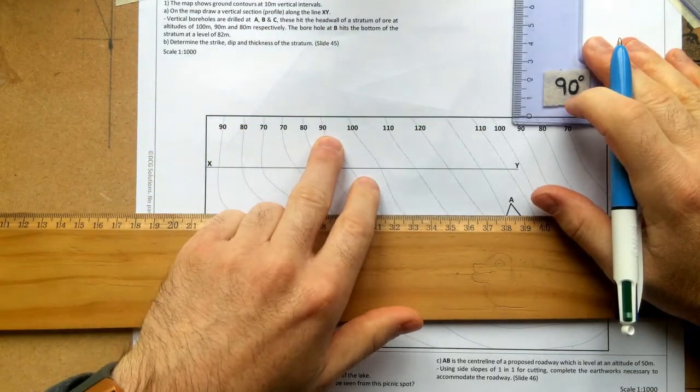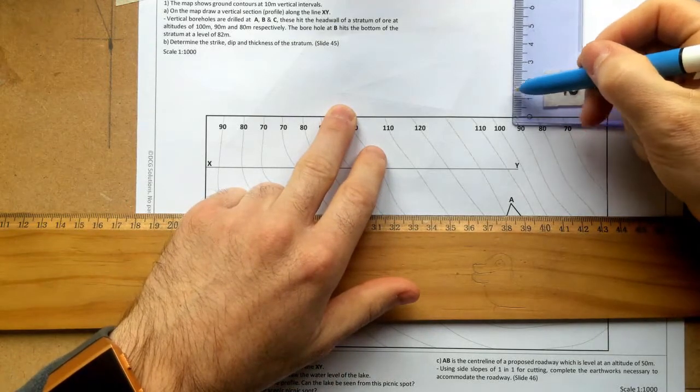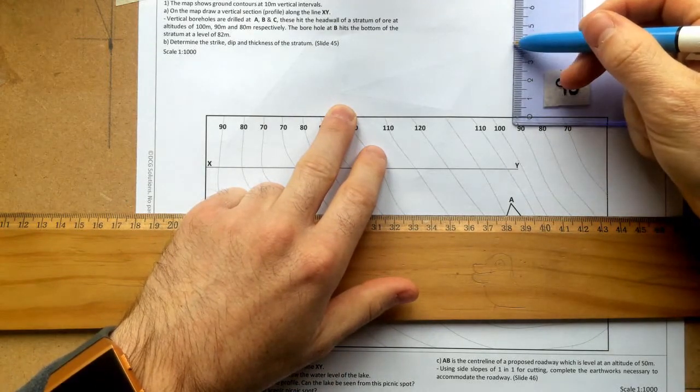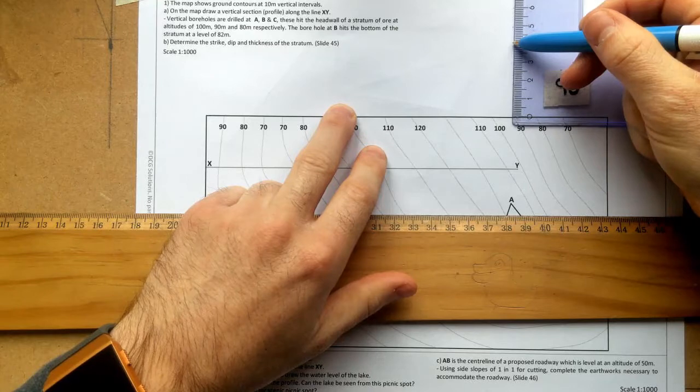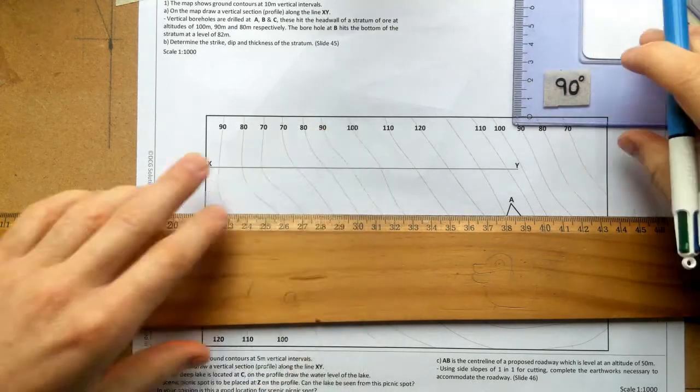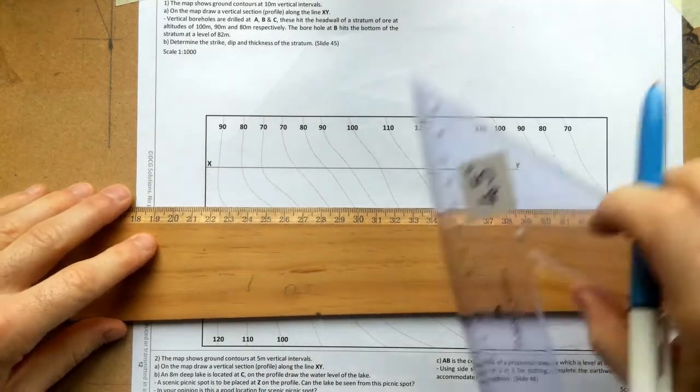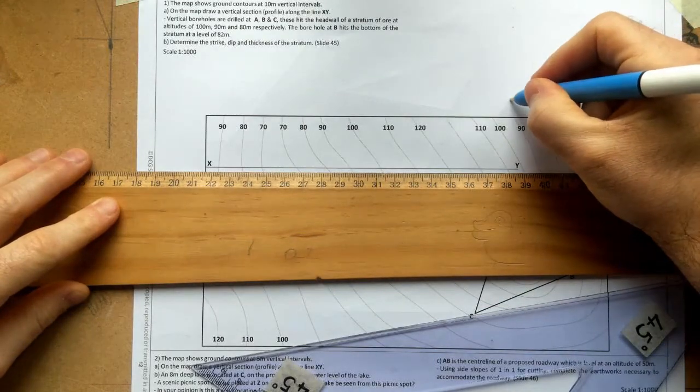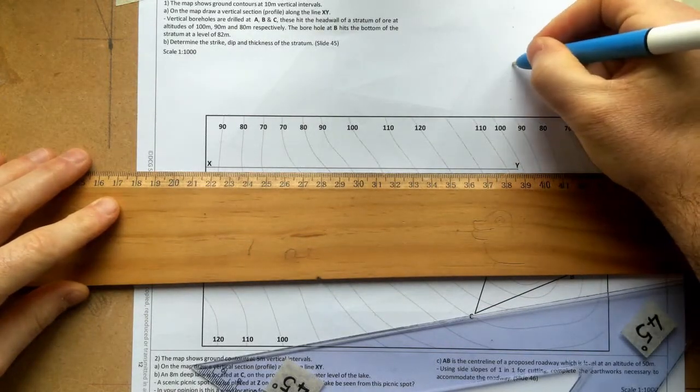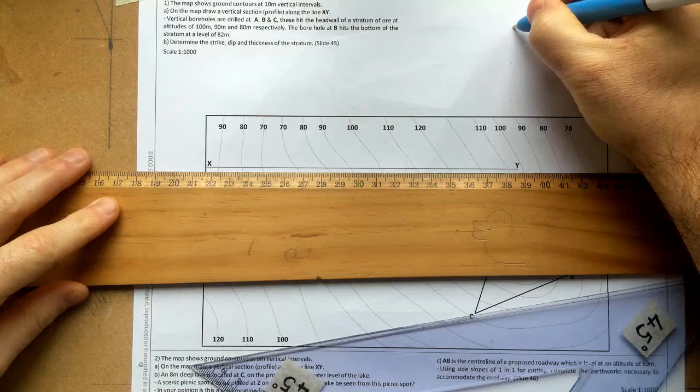70s, 80s, I'm going up to 100. So 70, 80, 90, 100. Yeah, that'll just about fit. 110. Yeah, I might actually start a bit lower. Okay. So there we have it. I've made my little marks there. So that'll be 10, 20, 30, 40, 50, 60.